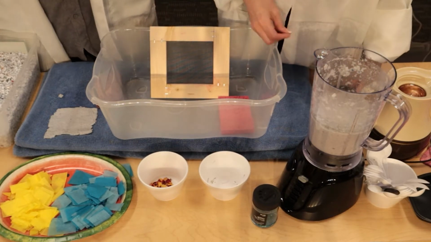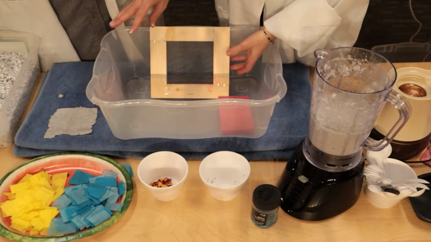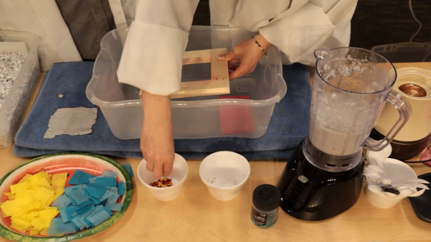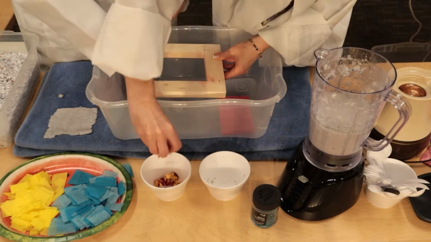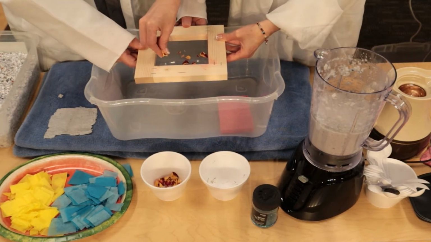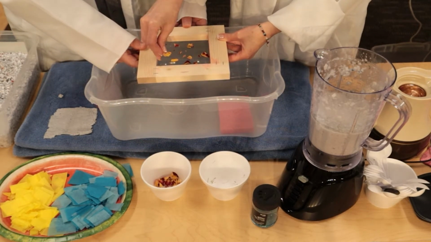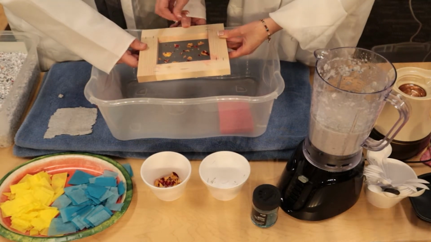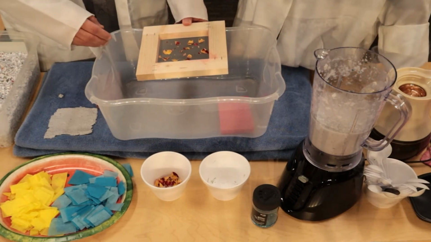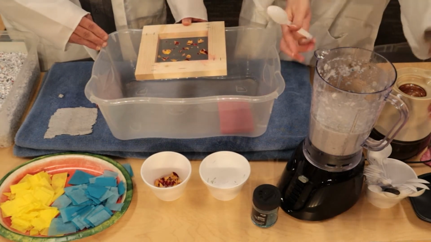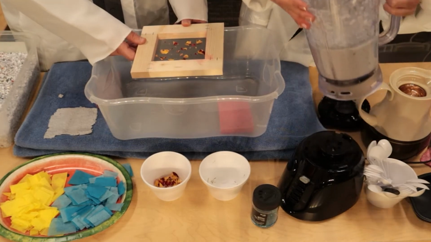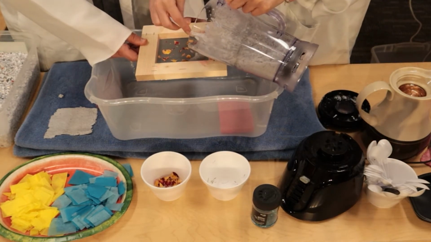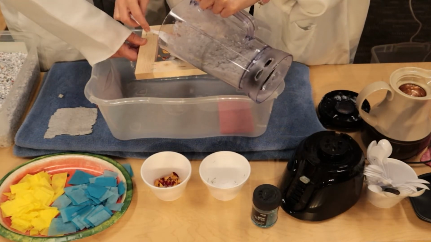Ooh. For the flower petals, we want to do those on the screen. Okay. So what I'm going to do is just sprinkle a few of these down before the pulp. If you put it in afterwards, it will not blend with the paper. Okay. So we're going to do that first. All right. So this first paper is we're adding texture and we're adding some excitement by putting some flowers in, some Spanish moss.